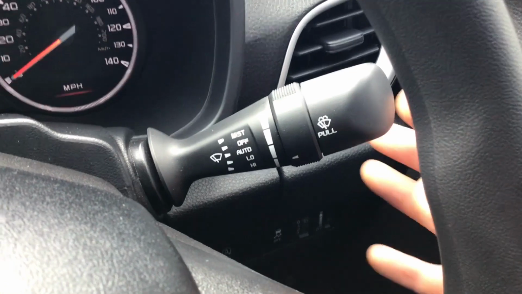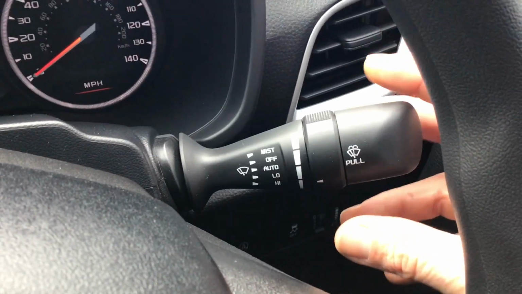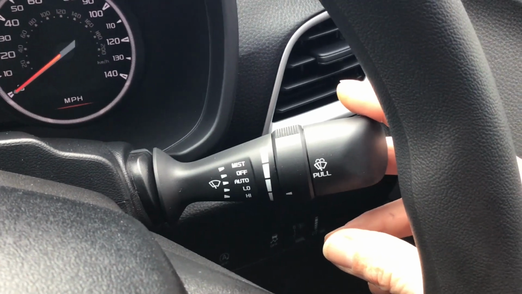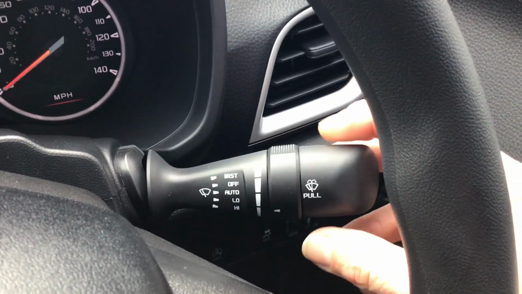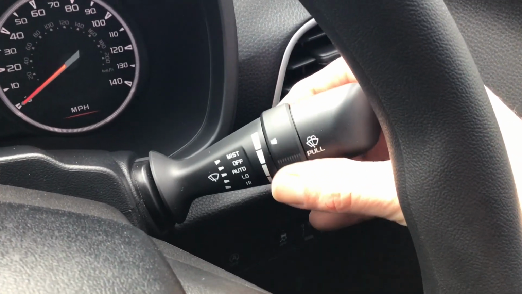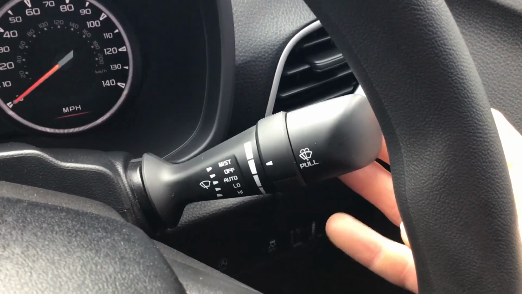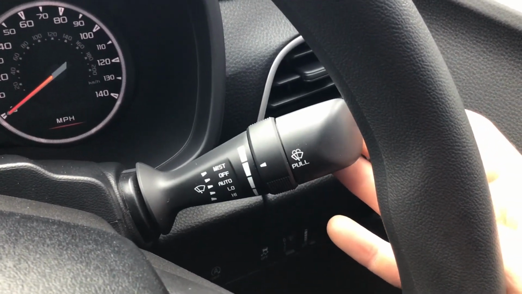With the wiper control, one click up will just wipe the window. One down will put it to automatic, so the wipers will come on and change with the weather. Then you have low speed and you have high speed. The collar allows you to adjust the sensitivity of the automatic, and pulling the whole lever towards you will put water on the windscreen.